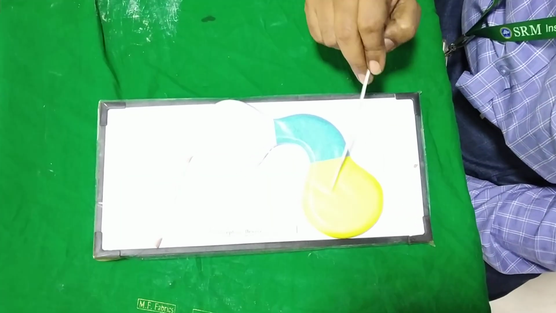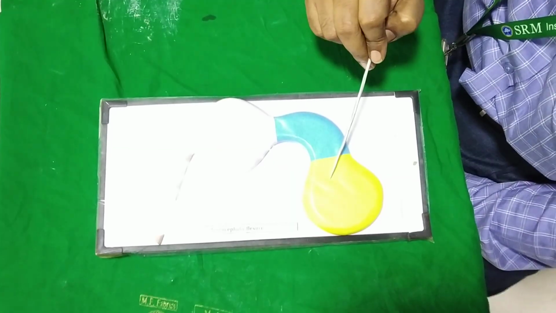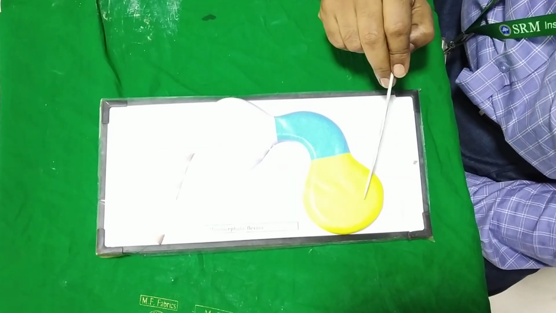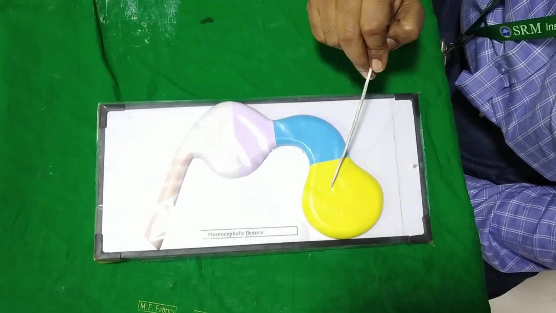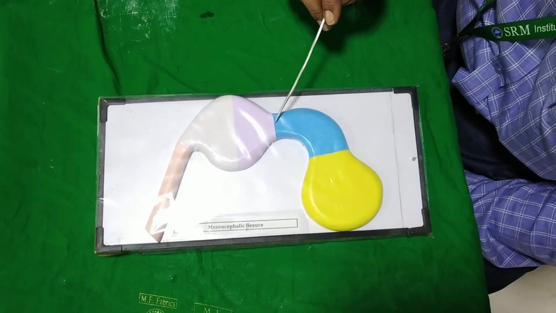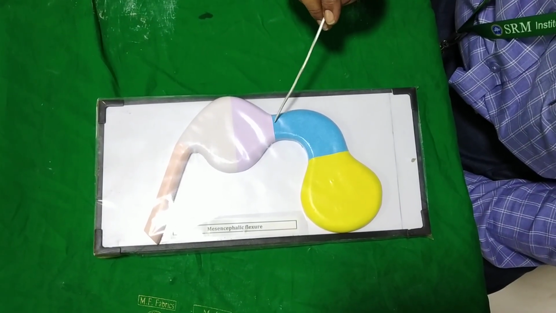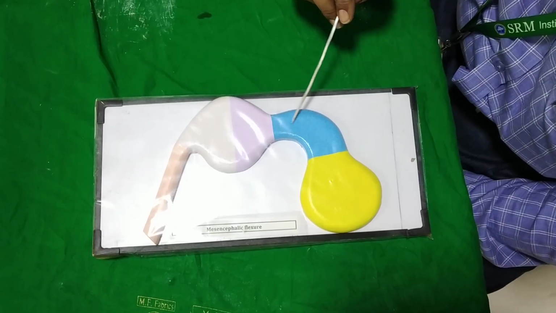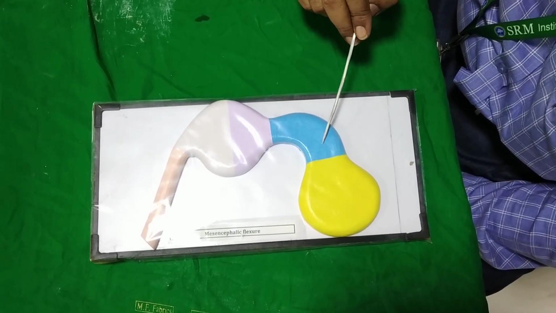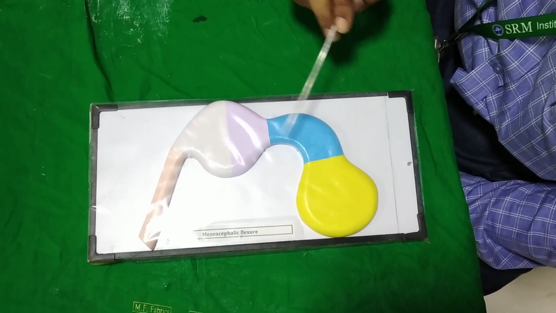The central part of this is called your diencephalon. So the cavity of the diencephalon is our third ventricle. Now this is the mesencephalon. Here you will have your aqueduct of Sylvius. So the aqueduct of Sylvius is considered the cavity of the mesencephalon.